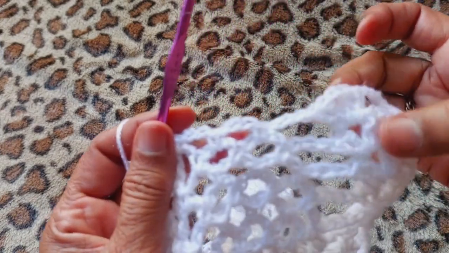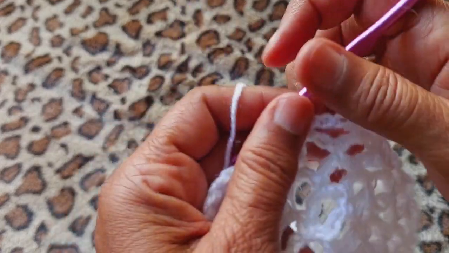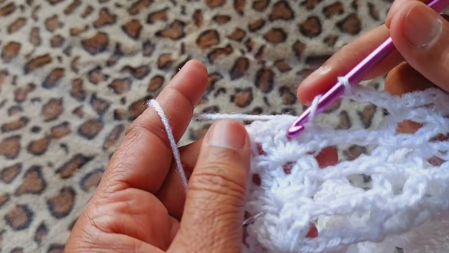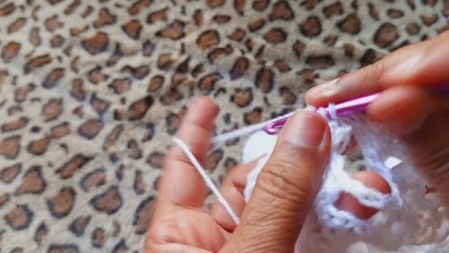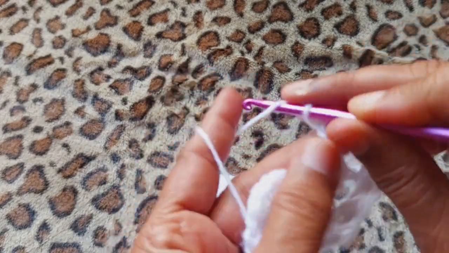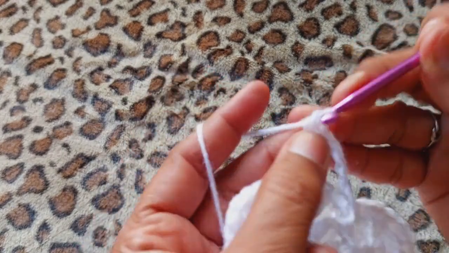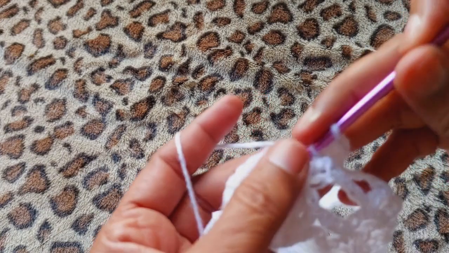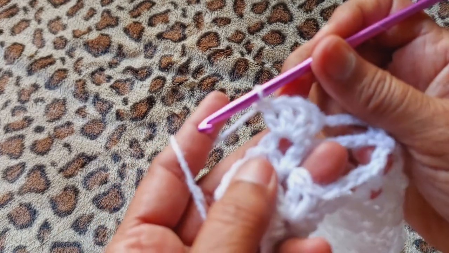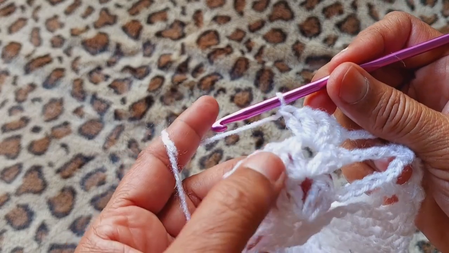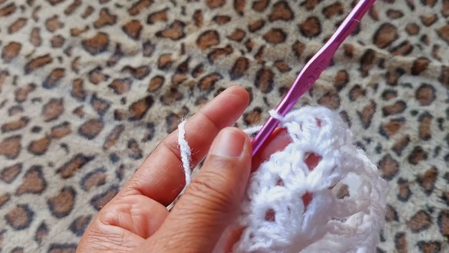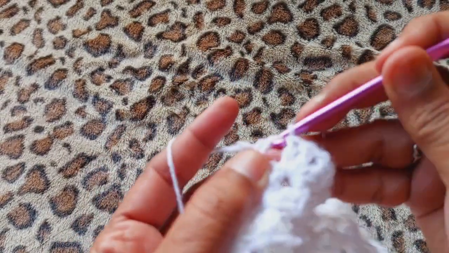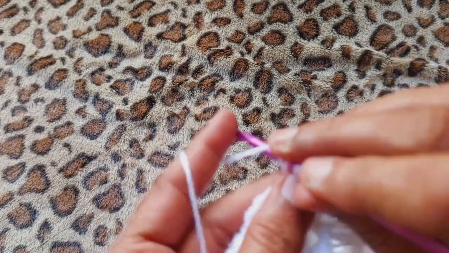See, chain 3, cluster V stitch on cluster V stitch. I will do one more cluster V stitch in the chain 1 space that we have left in the previous row.